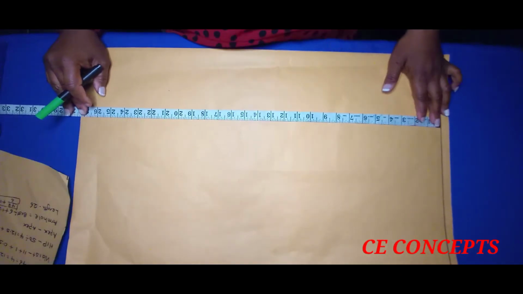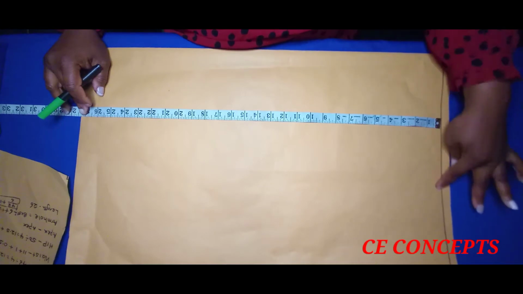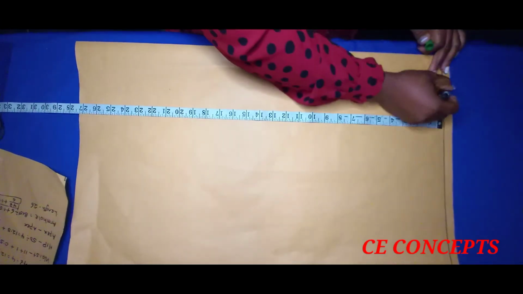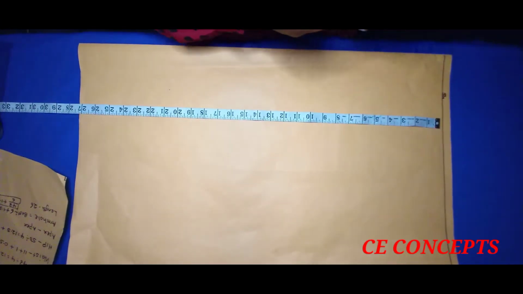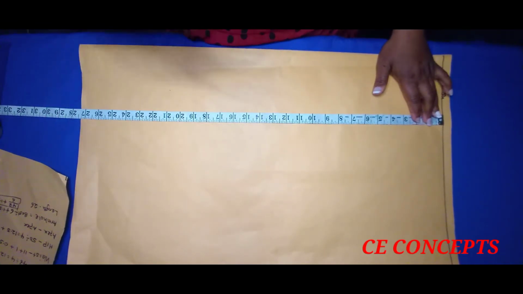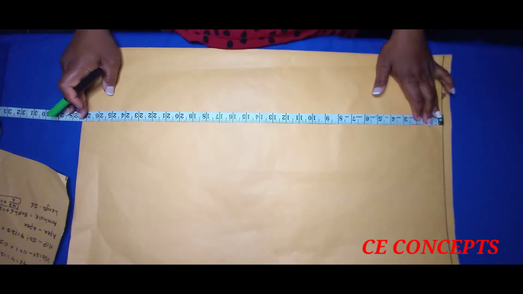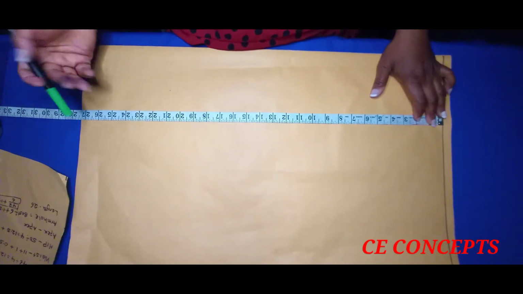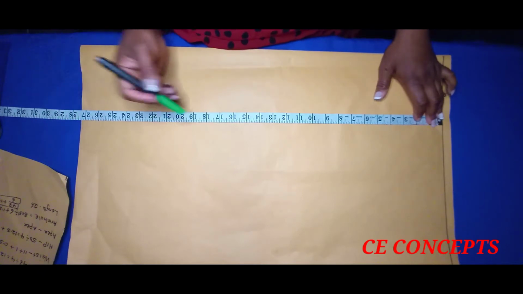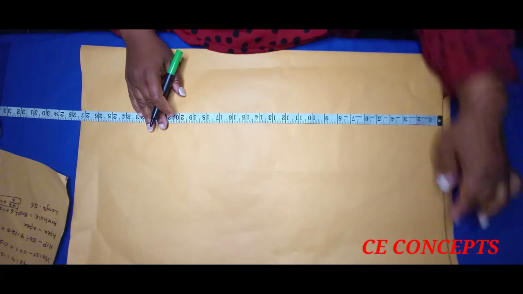Right, as you can see here, this is the starting line, which is the shoulder line. So I will take my vertical measurement, that is the measurement through the body from the shoulder down to the length of your bodice. Okay, so the first one here is my shoulder line.